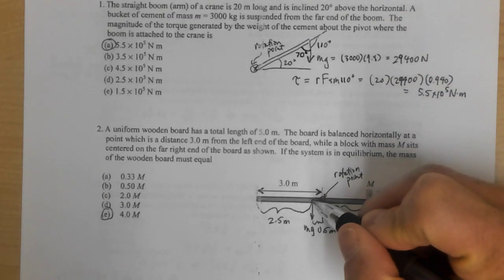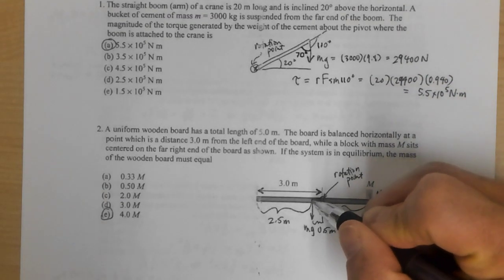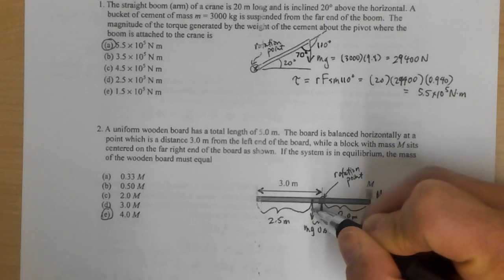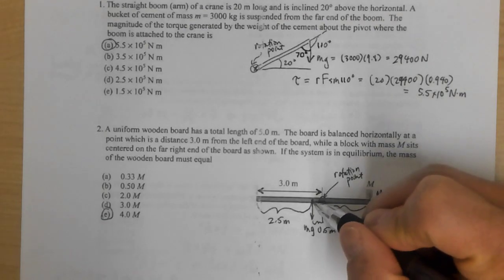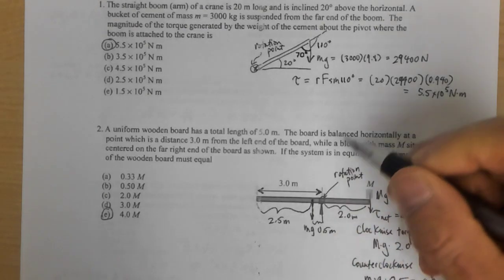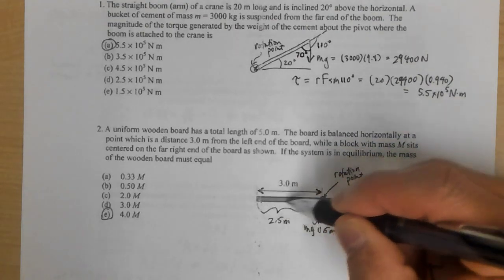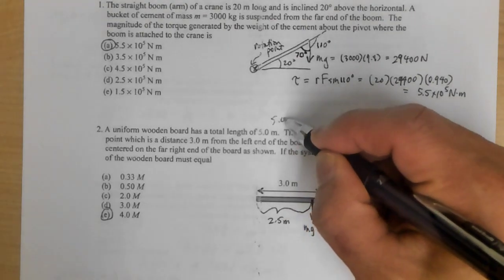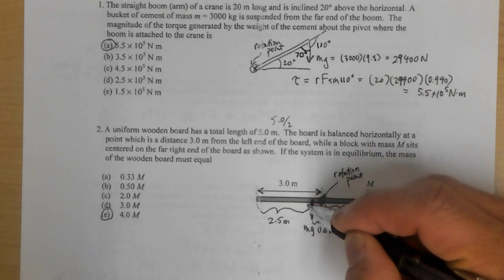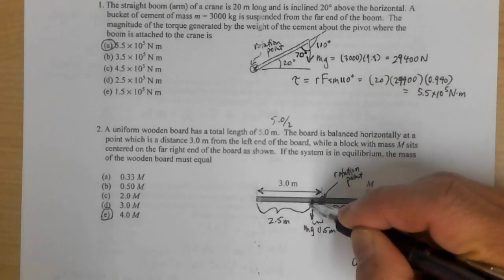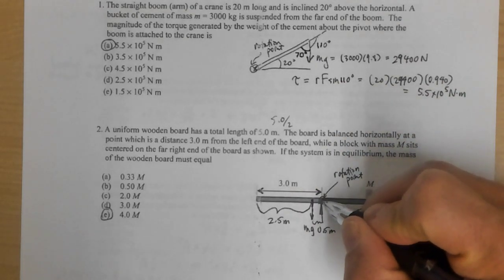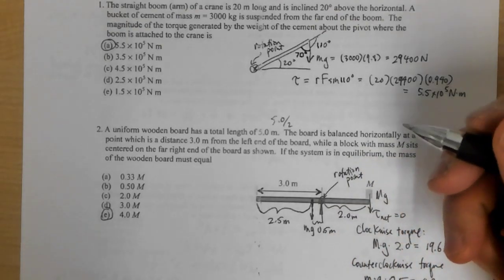So we have this board with unknown mass, but it's uniform, so its weight goes from the center of mass right in the middle here. So we draw mg going straight down here. Because the length of the board is 5, then 5 divided by 2 is 2.5, so this distance is 2.5. So then this is my rotation point.